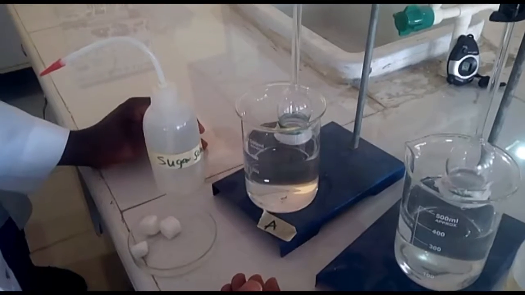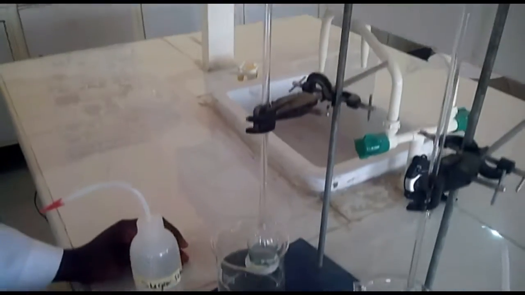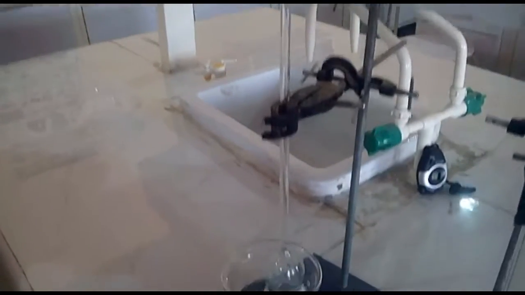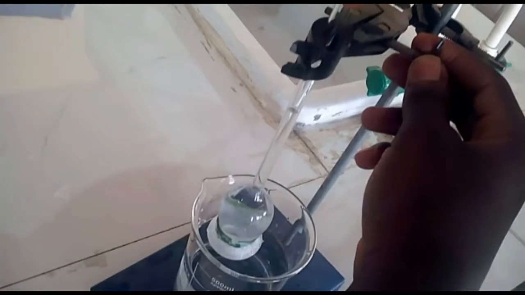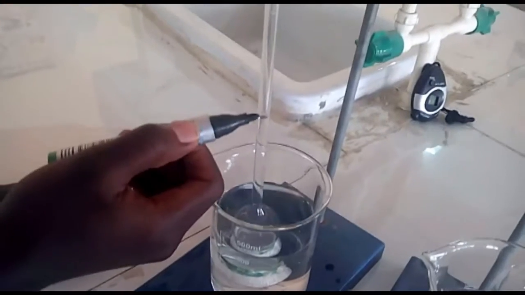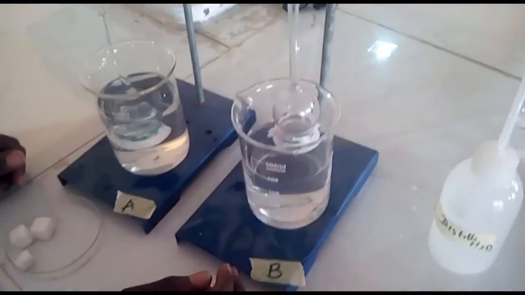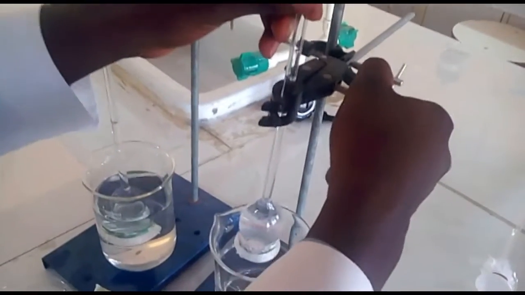The next step is to fill the thistle funnel in apparatus A with sugar solution from its stem and insert the mounted thistle funnel into the beaker. Then lower the thistle funnel into the beaker of water. Mark the sugar level in the thistle funnel with a marker. For our control, which is B, we fill the thistle funnel with ordinary distilled water. Then lower it into the beaker of water.